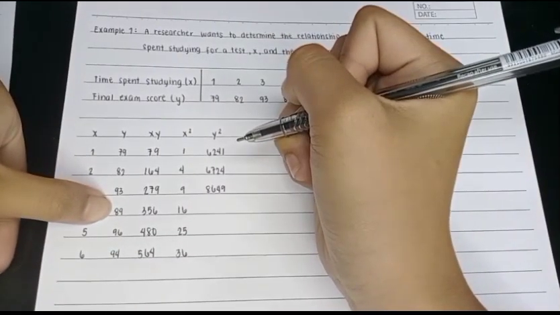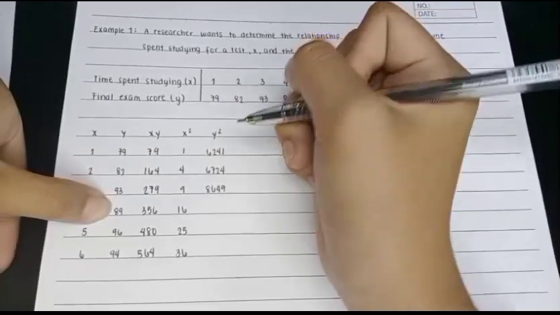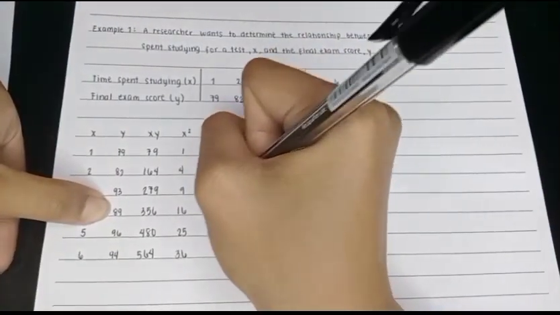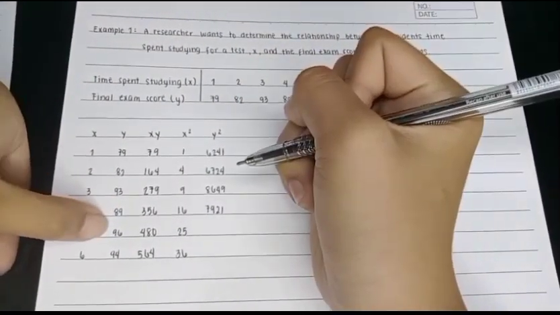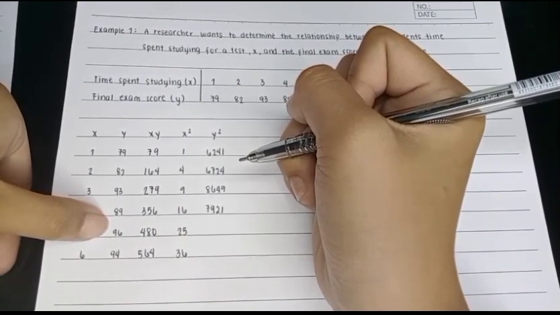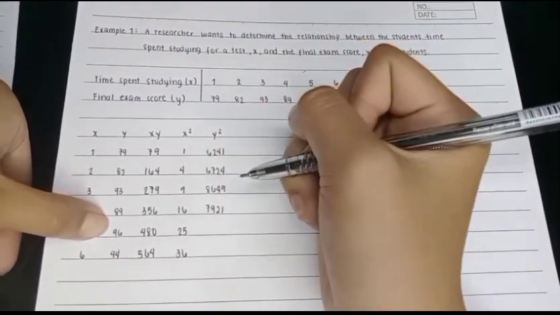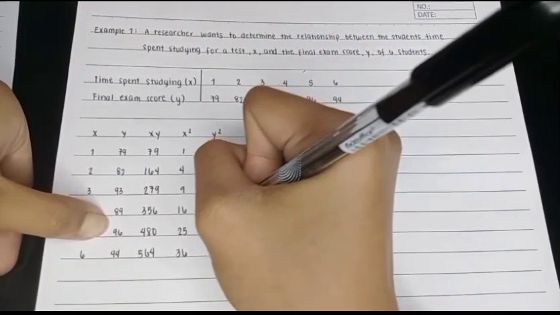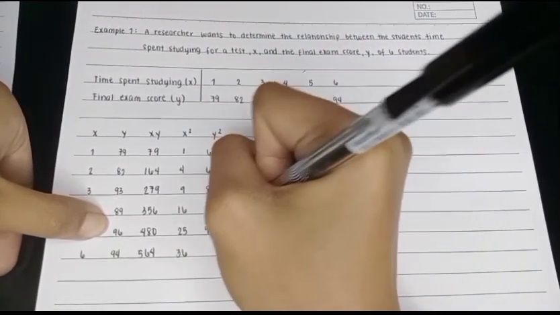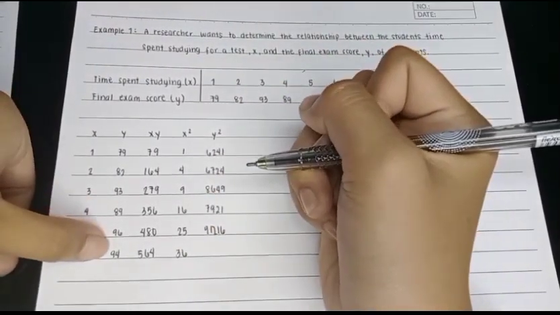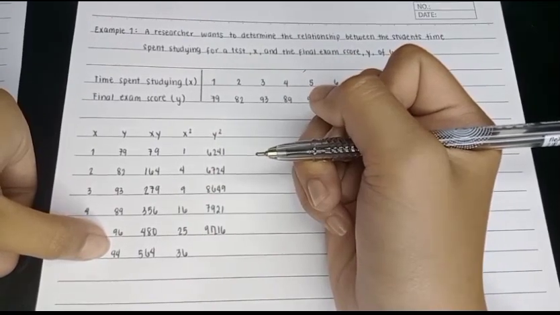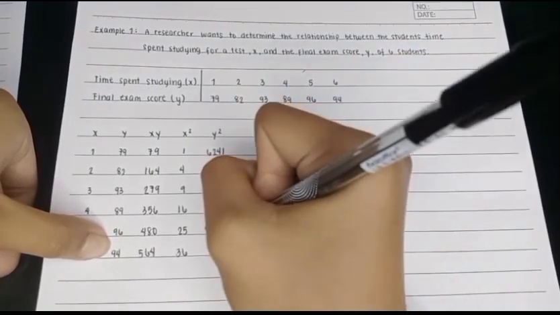Then, 89 squared is equal to 7,921. Then, 96 squared is equal to 9,216. Then 94 squared is equal to 8,836.